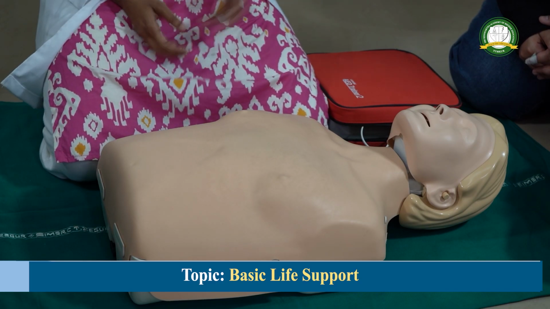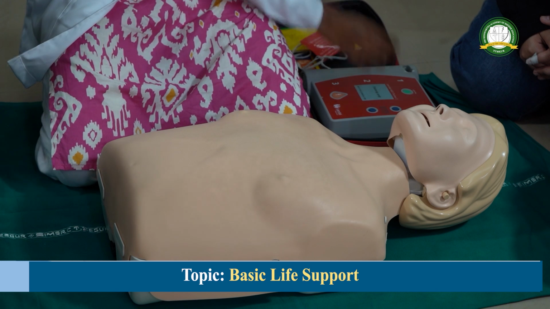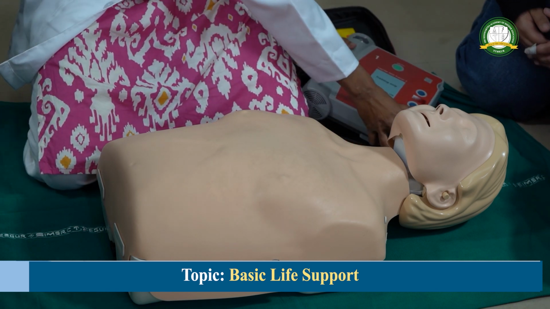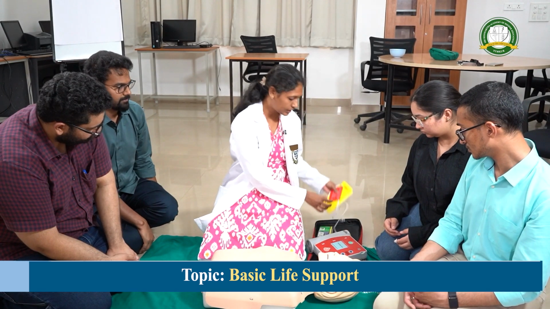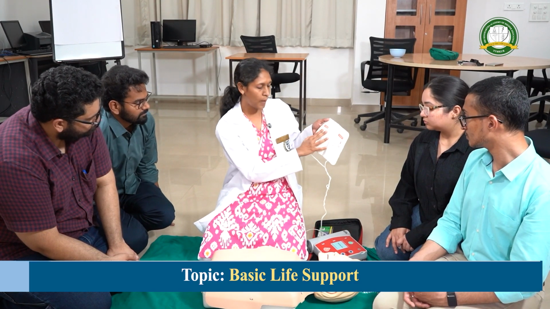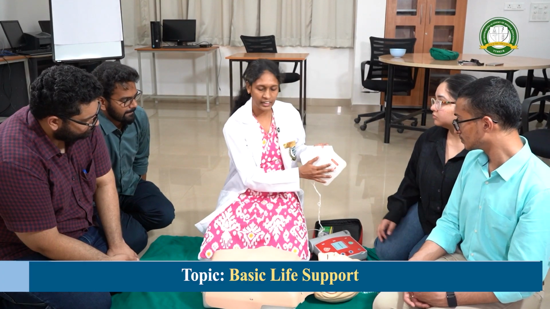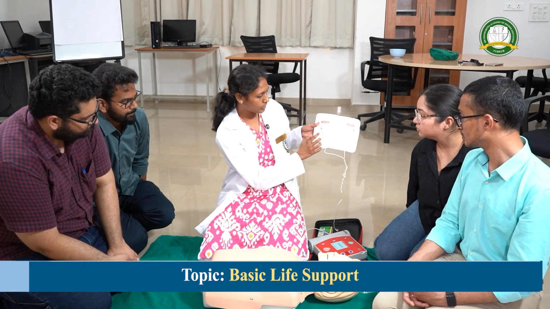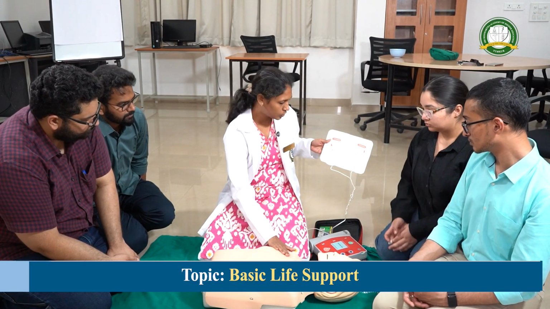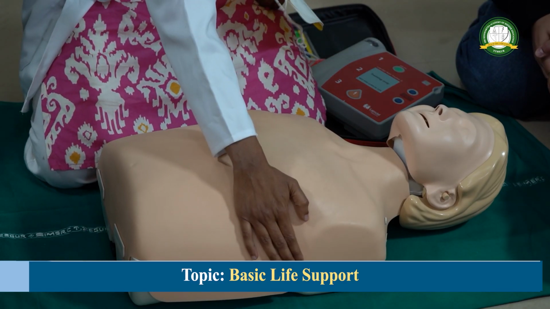Meanwhile, if you get an AED, how do you use it? This is an AED machine, an automated external defibrillator. These are the pads. The first pad should be put right below the right collarbone, as shown in the picture. The second pad should be put at the left lower chest.